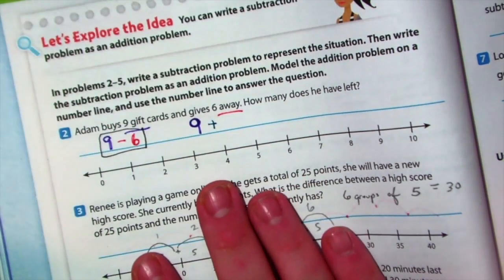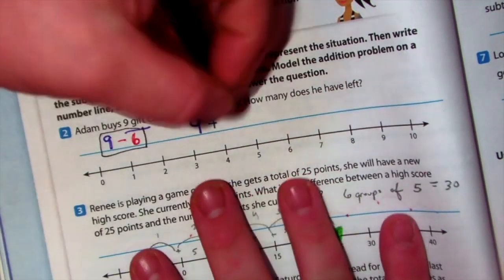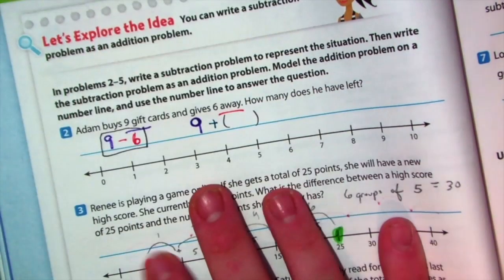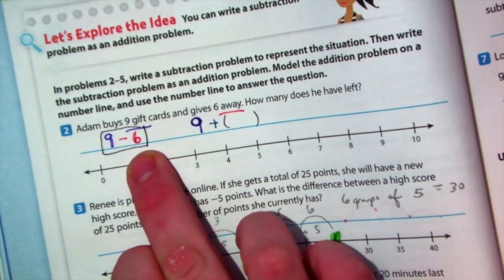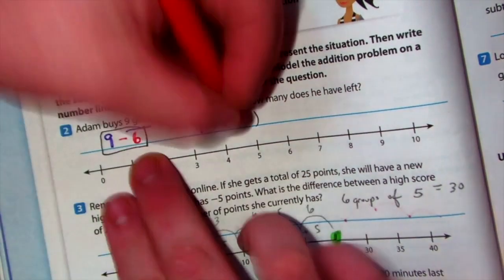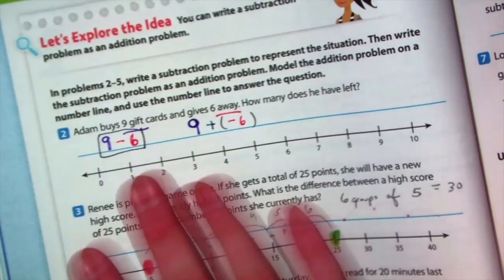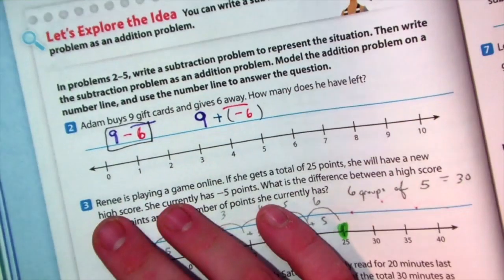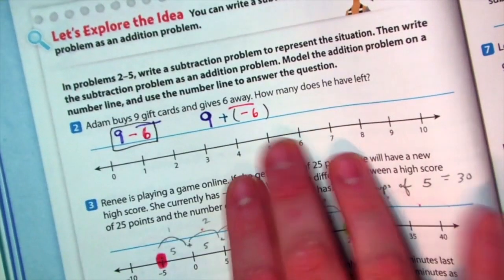So I just changed that. Second step said change the second add-in. Second add-in was positive 6 here, so I need to make it negative 6. Right?